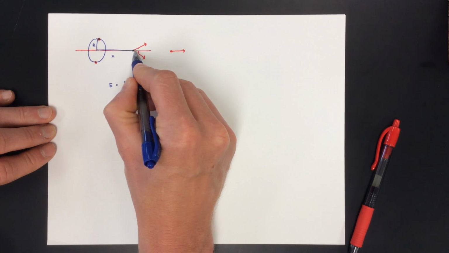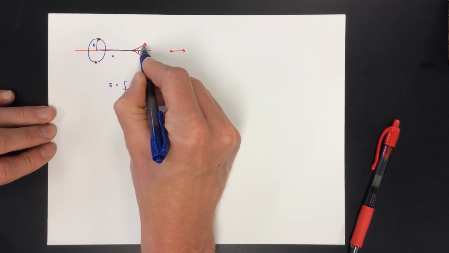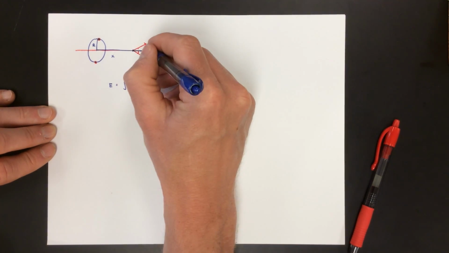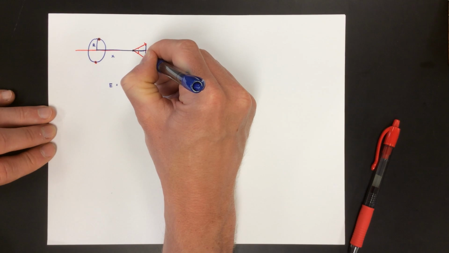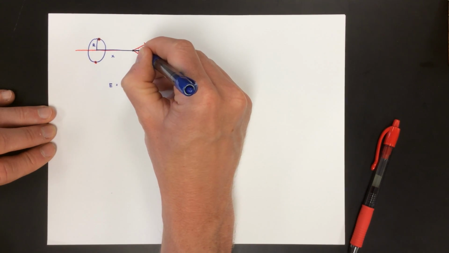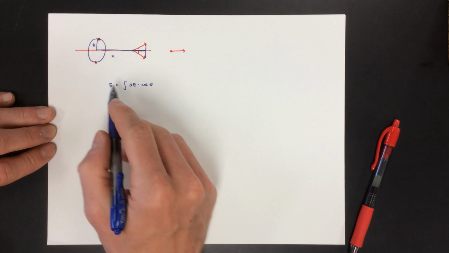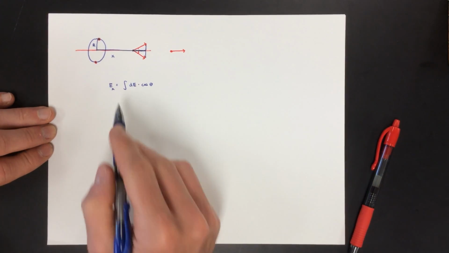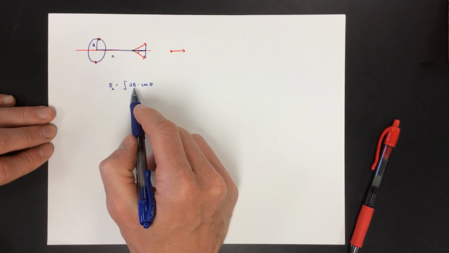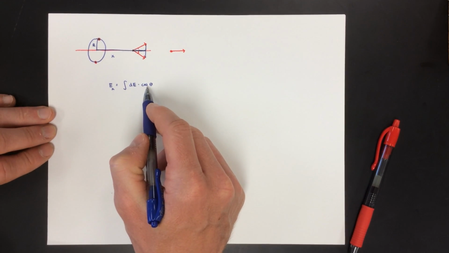We only need this piece. We can't use all of that, because we know that all the vertical pieces are going to cancel with the opposing vertical pieces, and all these horizontal pieces are going to add up. So this is me saying we know that the E field is only in the x direction, and that we're going to sum up all the contributions, but we need to multiply by cosine theta.